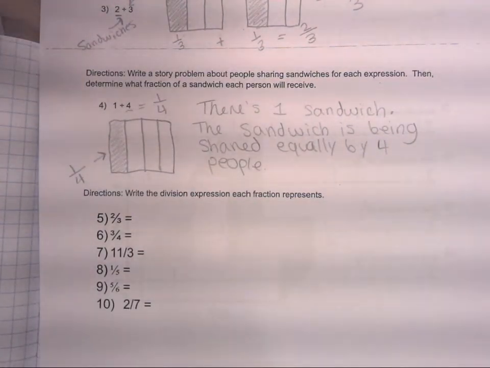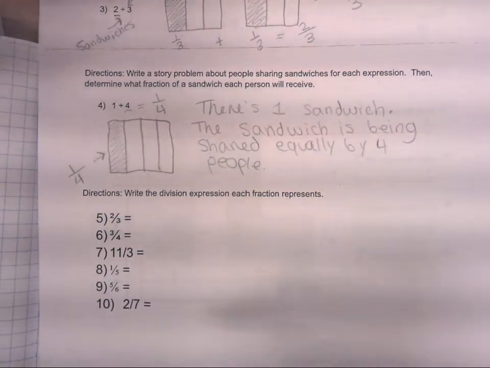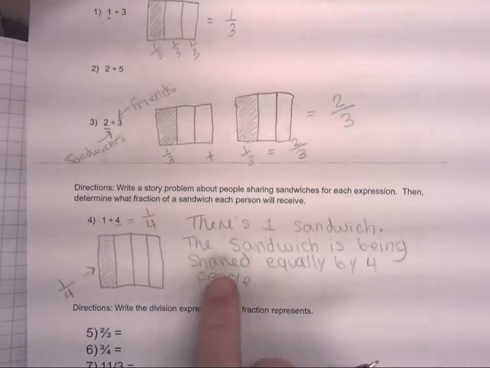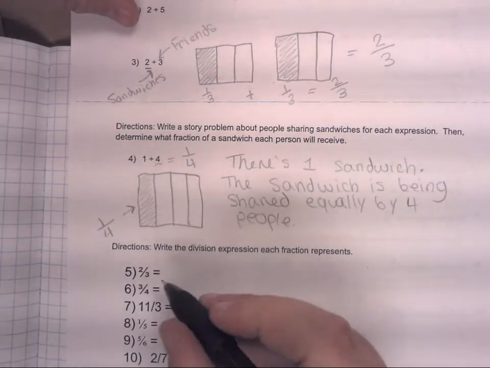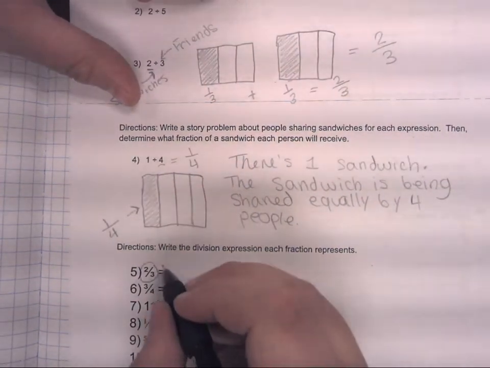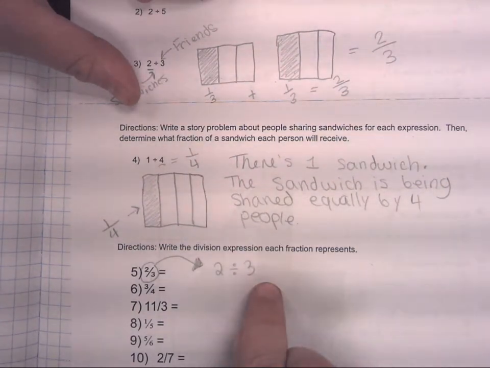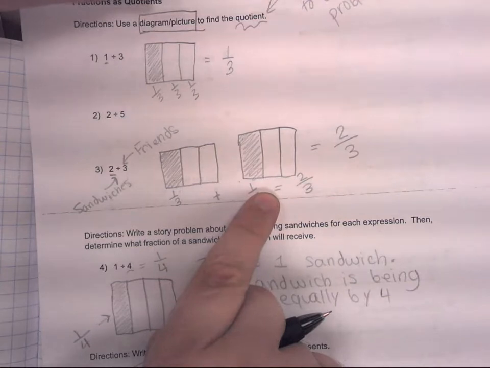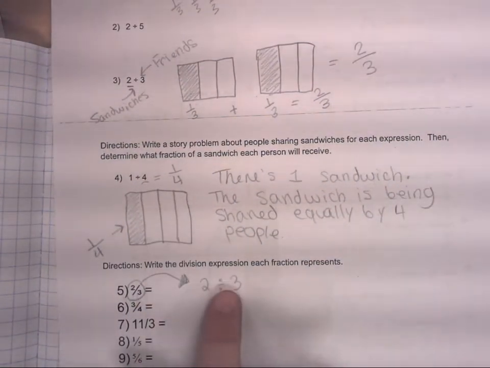Okay, so the last section here asks students to write the division expression each of these fractions represents. So students have been working on drawing diagrams in class, as well as connecting stories and context to division problems and fractions. So the connection that they're making is that every fraction can be expressed as a related division expression. So 2/3 is equivalent to the whole number 2 being divided by 3. And we worked on a similar situation here where we divided 2 by 3 using diagrams, and we saw that 2 divided by 3 is equivalent to 2/3. So 2/3 then would be equivalent to 2 divided by 3.